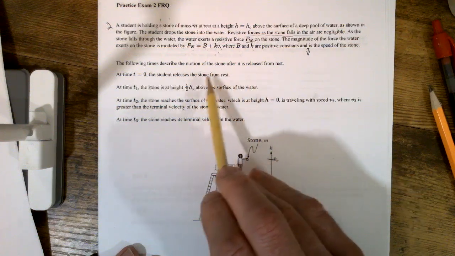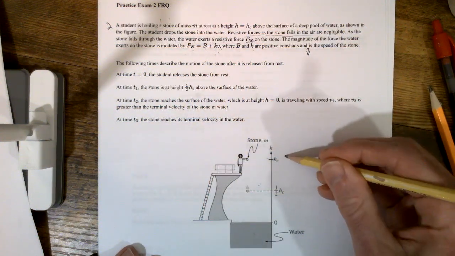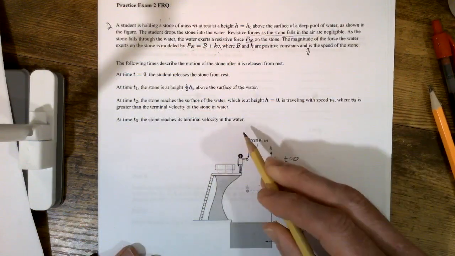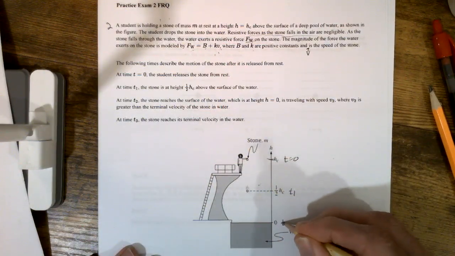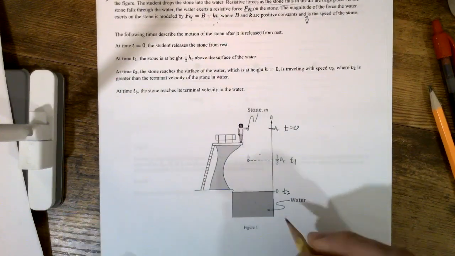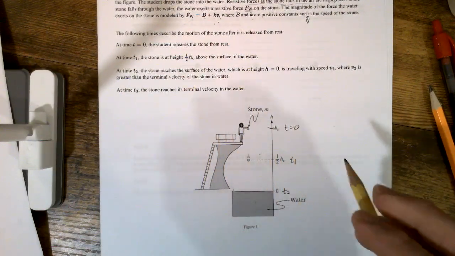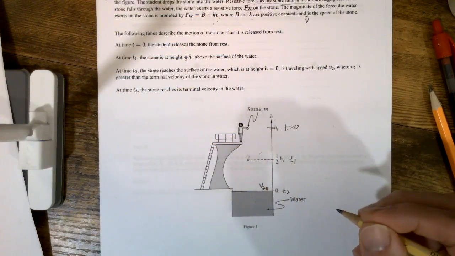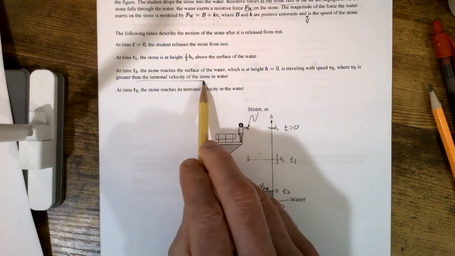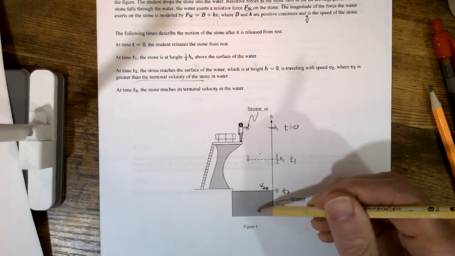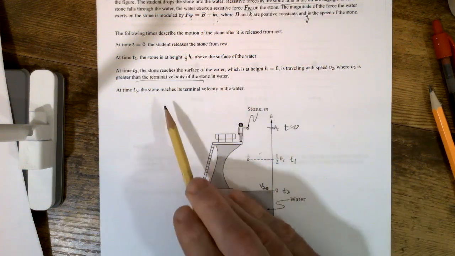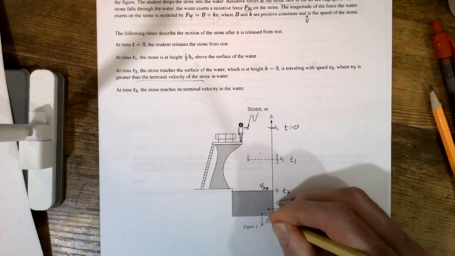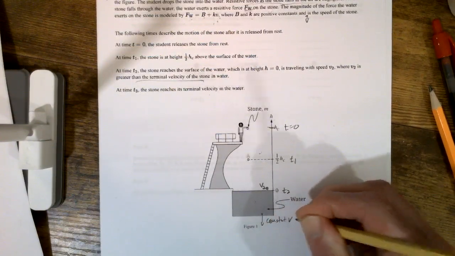The following times describe the motion. At t equals 0, it's at rest. At t1, it's at this height. At t2, it's hitting the water, traveling with speed v2. v2 is greater than the terminal velocity in the water. Okay, so it's going fast. It's going to slow down when it hits the water because it's going faster than the terminal velocity. At t3, the stone reaches terminal velocity in the water. So somewhere down here, we're going at a constant speed in the water.